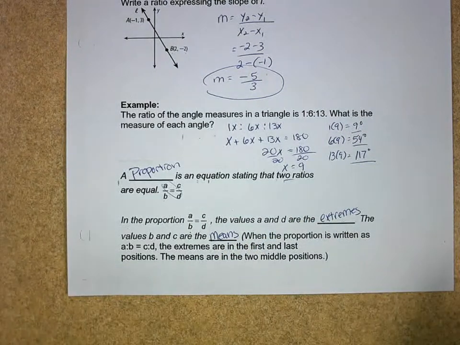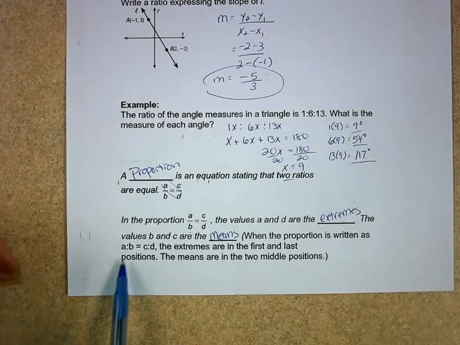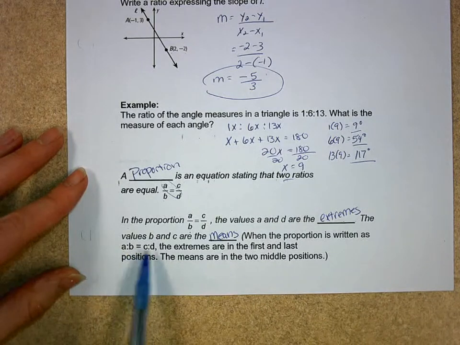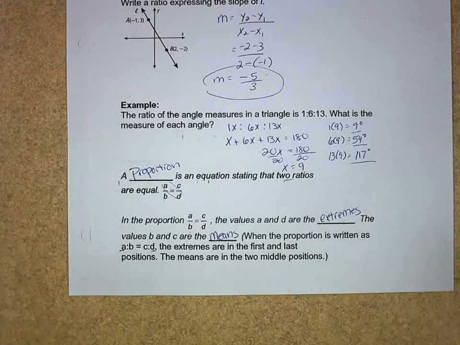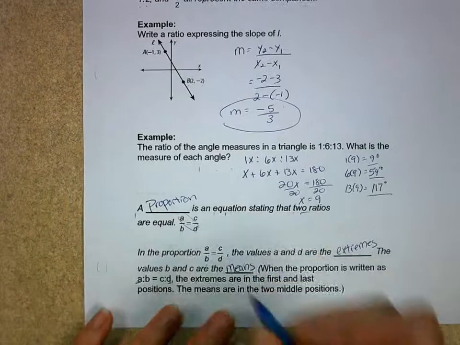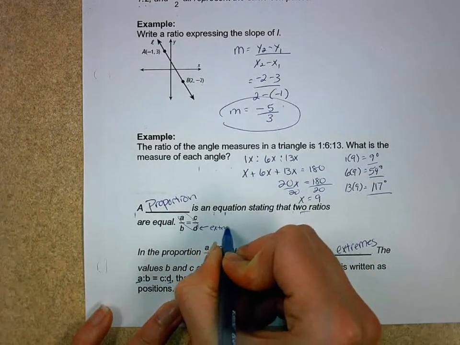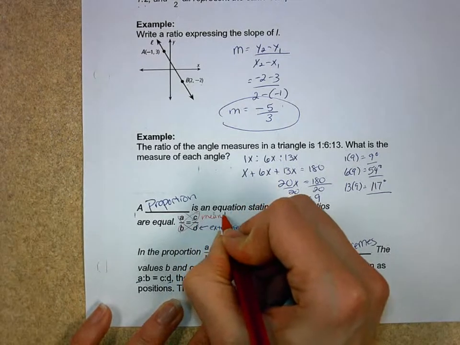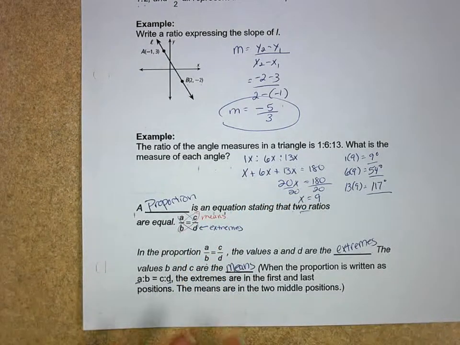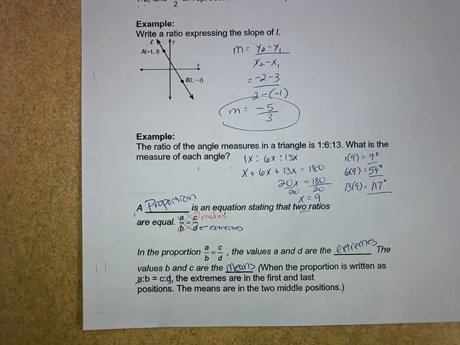Now, I like it when you write it strictly in ratio notation. Look here, A is to B as C is to D. Notice where A and D are located. They're located on the extremities, the outside. And B and C are the means, the middle. When we talk about mean, that's like the average, so that's kind of how I memorize those. The means are in the two middle positions, and those are the extremes. We're going to use those a lot in different types of scenarios. So that's just a quick review of what ratios and proportions are, and now we're just going to apply them real fast.